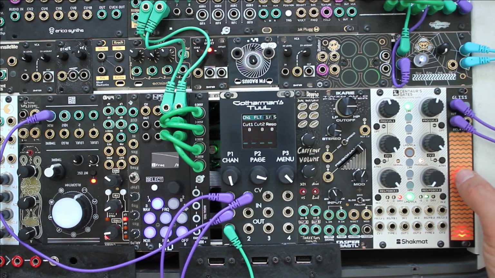So here is the first band pass. Second one. Now with resonance.